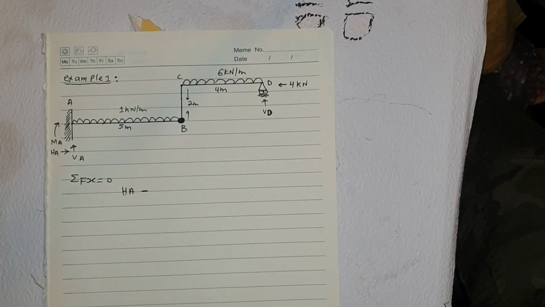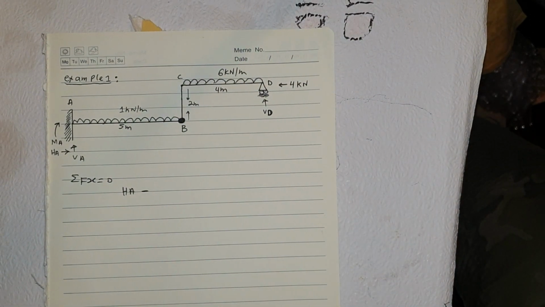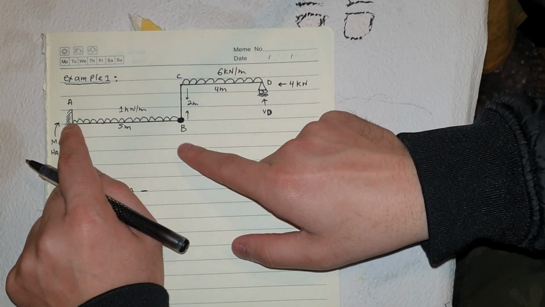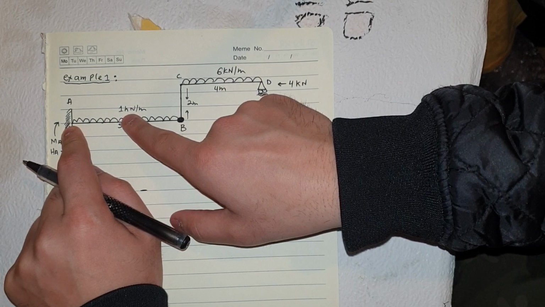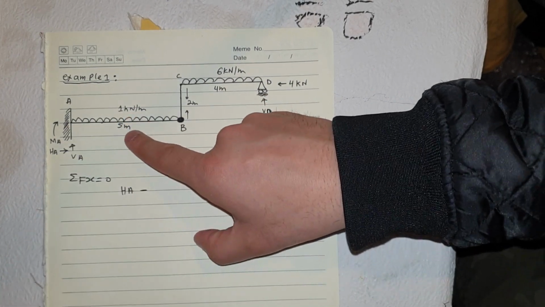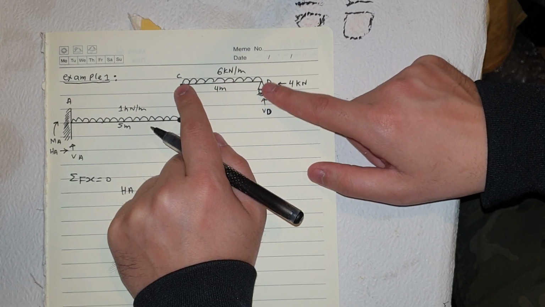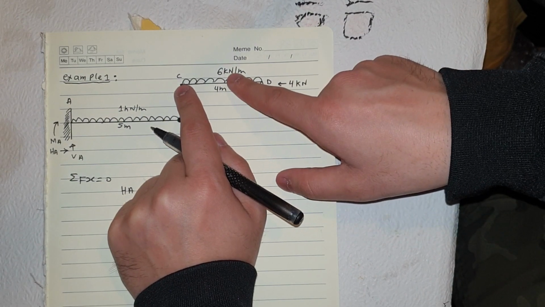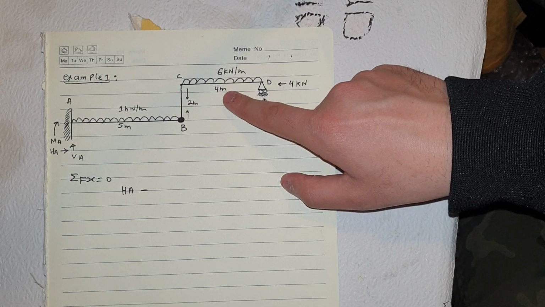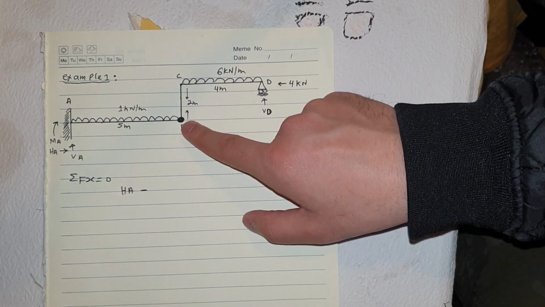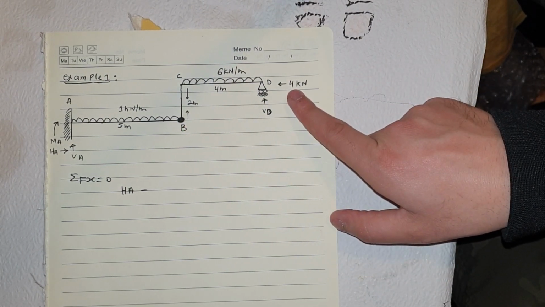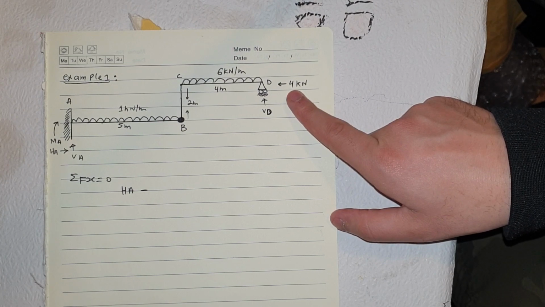So in this example, we are going to calculate a cantilever beam. We have a UDL from point A to point B, which is 1 kilonewton per meter and the distance is 5 meter. And we have another UDL from point C to point D, which is 6 kilonewton per meter and the distance is 4 meter. And at point B we have a hinge and we have a 4 kilonewton acting horizontally.